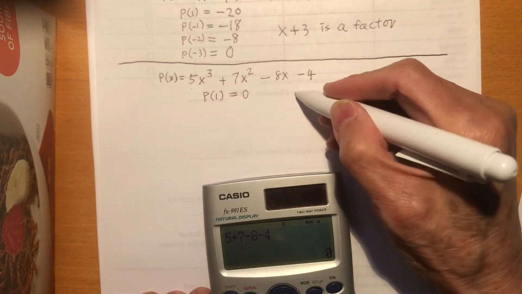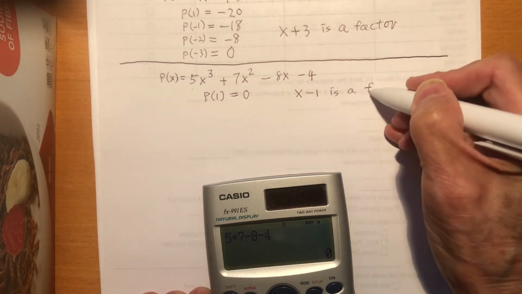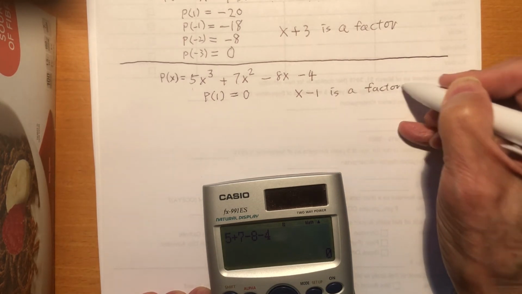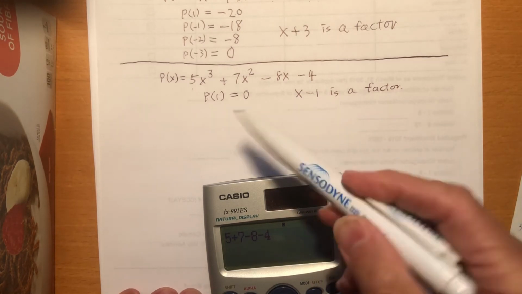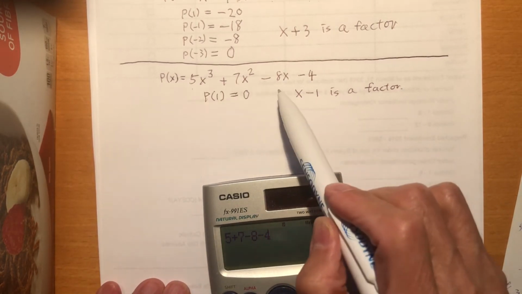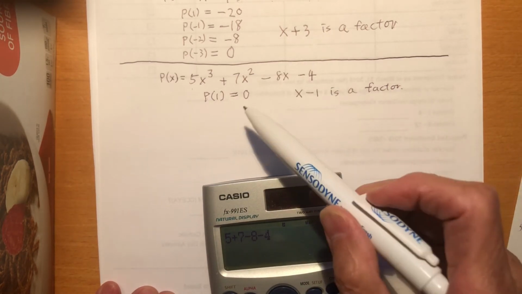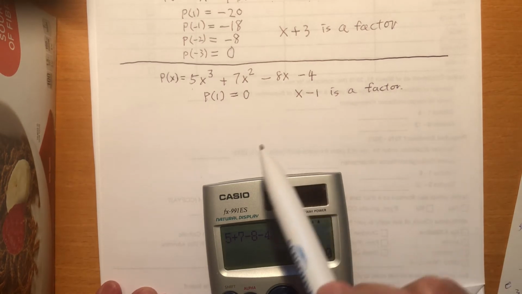Therefore, x minus 1 is a factor. Then the next step is to do the synthetic division to get a quadratic polynomial, and then it's quite easy to factor a quadratic function, right?